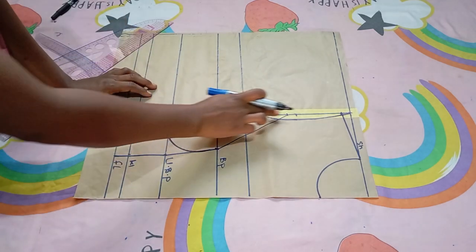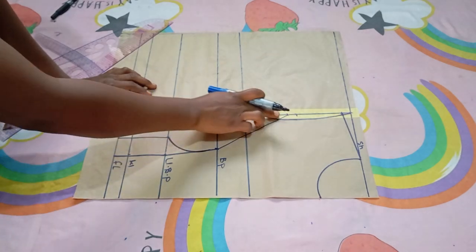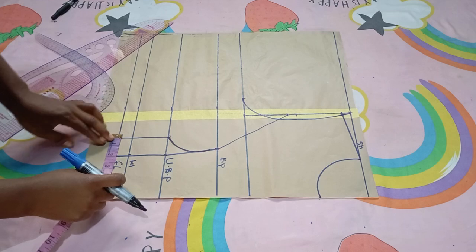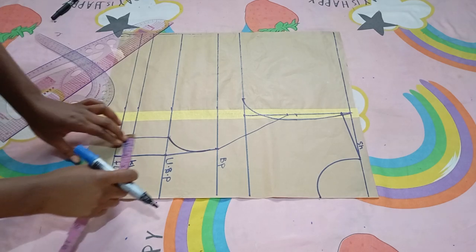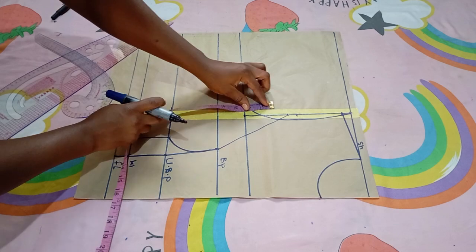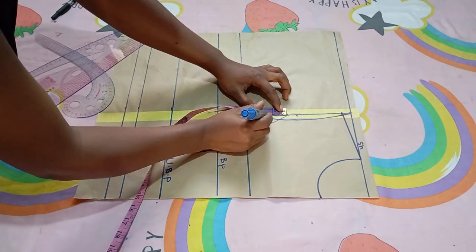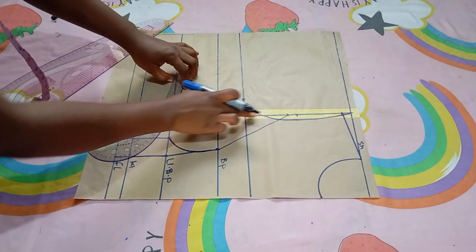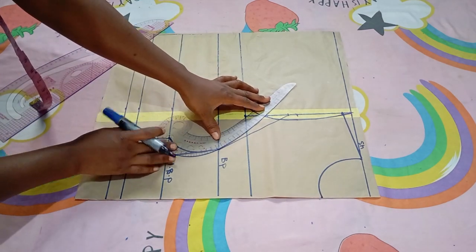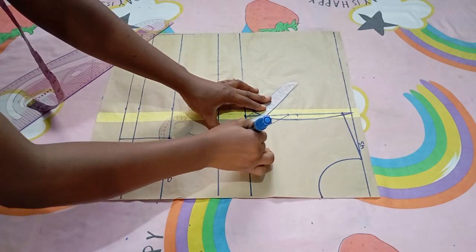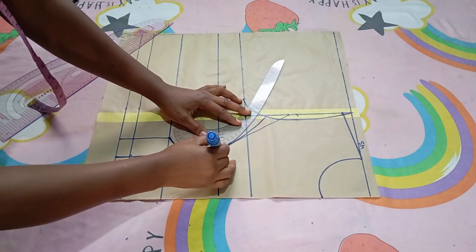For the armhole dart, the 1.5 inches I marked on my under bust, I will mark the same 1.5 inches on the armhole line. So from this point on the armhole line, I will come down by 1.5 inches. Then I will use my curve ruler to connect the 1.5 inches point on the armhole line to the bust point. Now you can see that the bust shape is coming out.